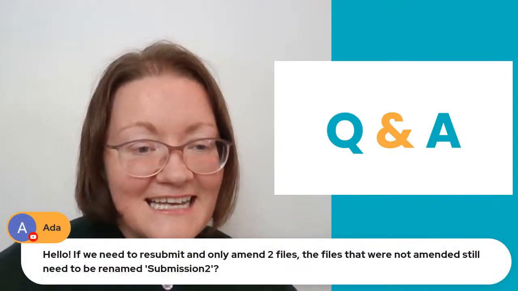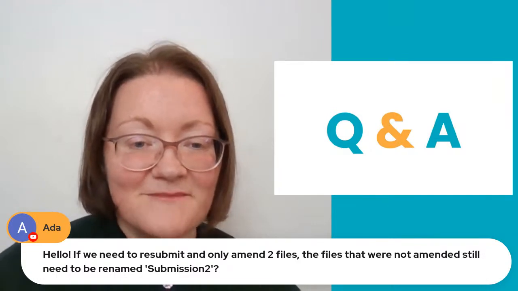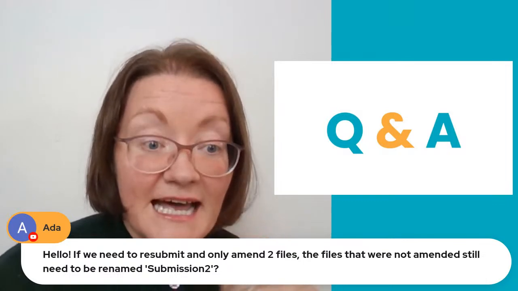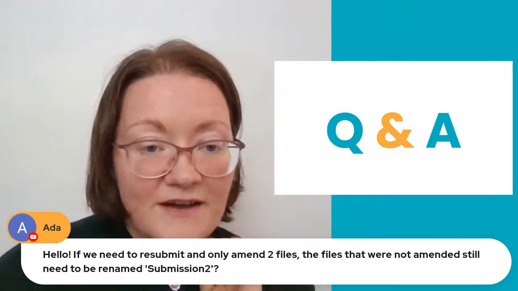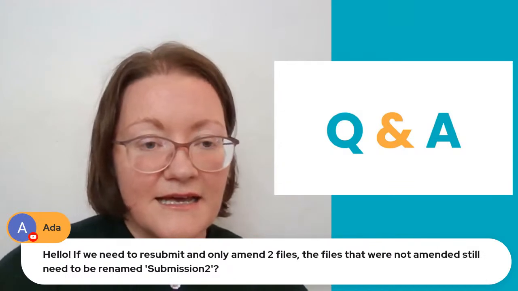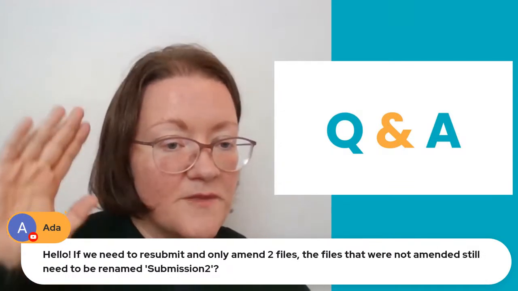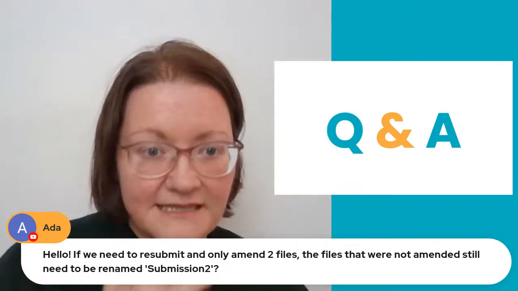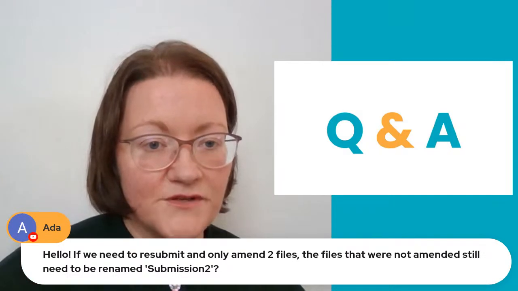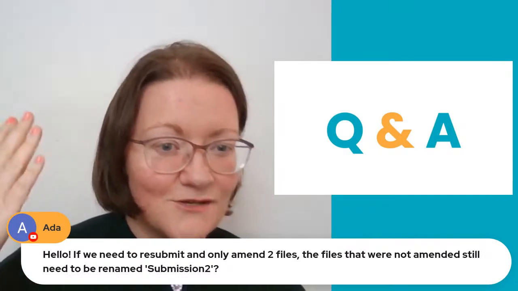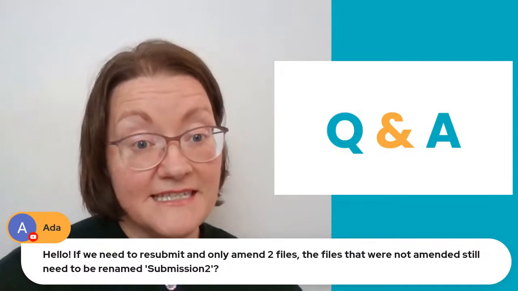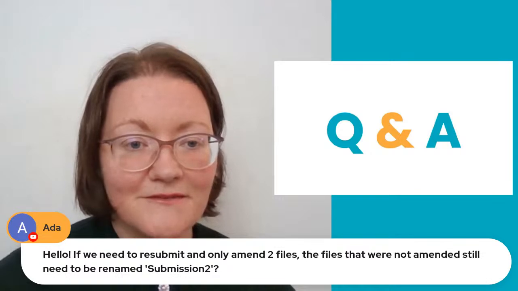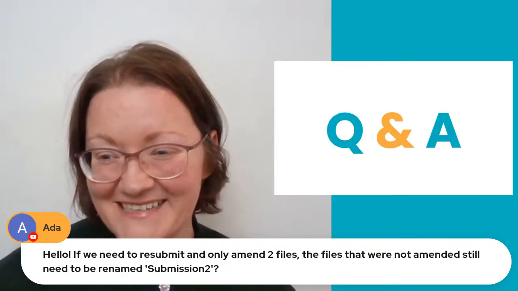So, hi, Ada. If we need to resubmit and only amend 2 files, the files that were not amended still need to be renamed submission 2. Yeah, Ada, preferably. Because if your marker sees a mix of submission 1 and submission 2 files, they may think that you've got confused between them, or it might just sow a little seed of doubt. It's also easier for you just to rename everything submission 2. So thank you for the question.